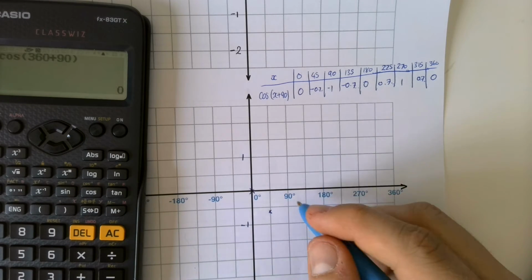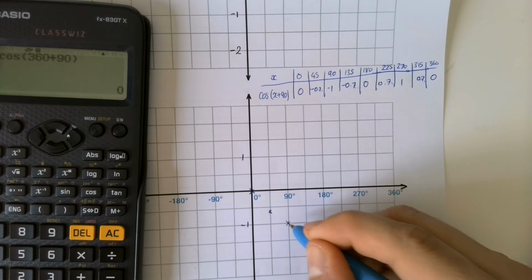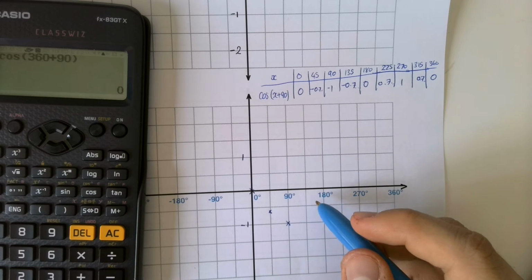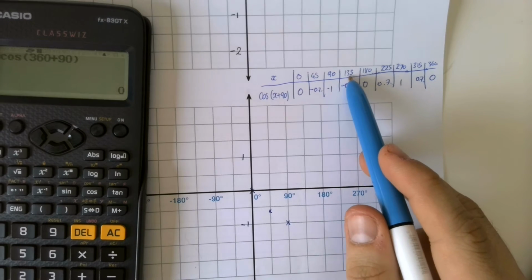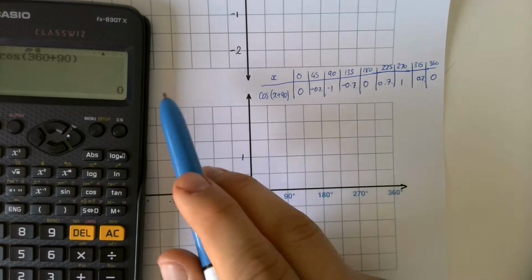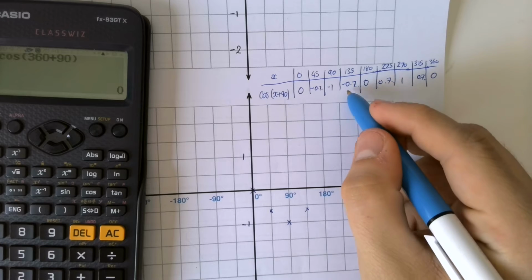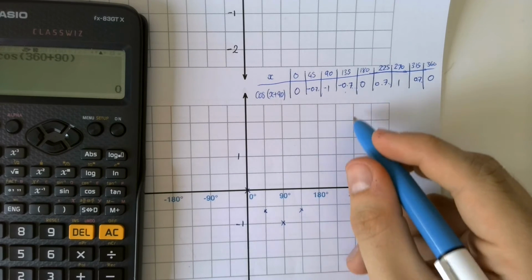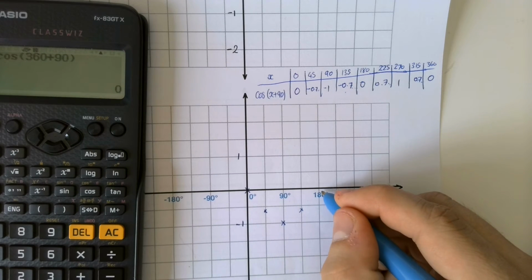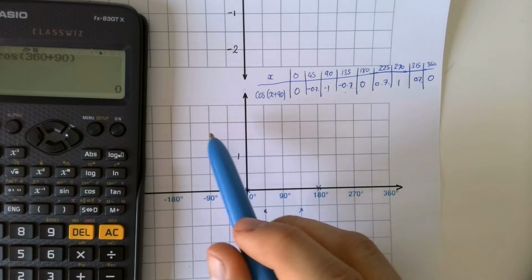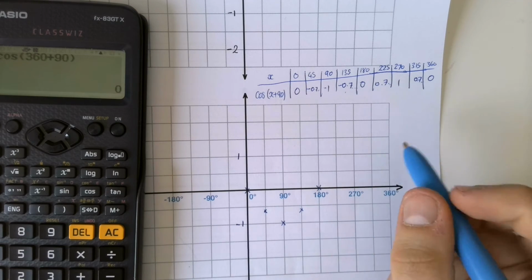When I have cos 90, I have minus 1. When I have cos of 135 plus 90, I have minus 0.7. When x is 180, cos x plus 90 is 0.